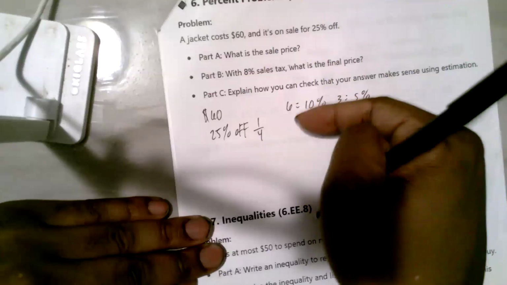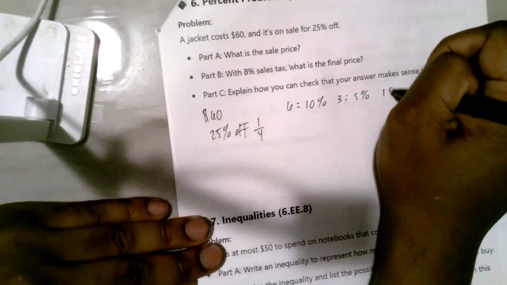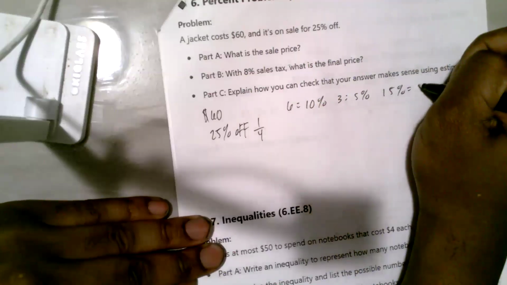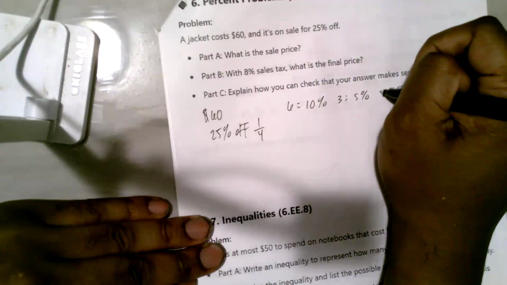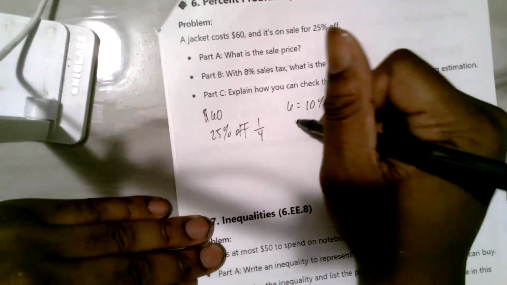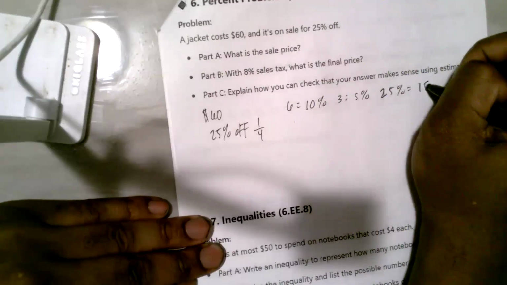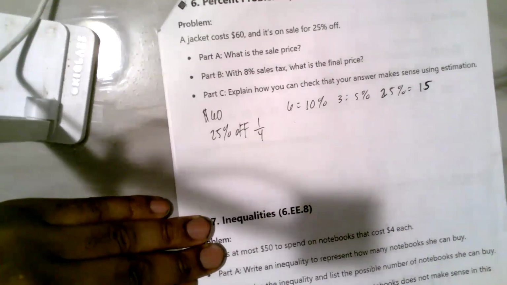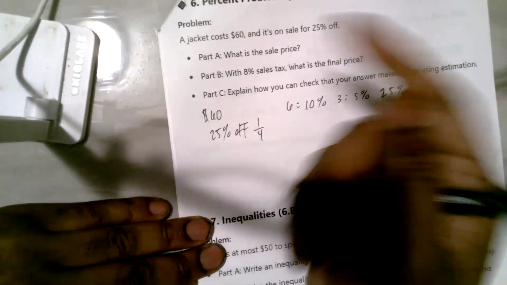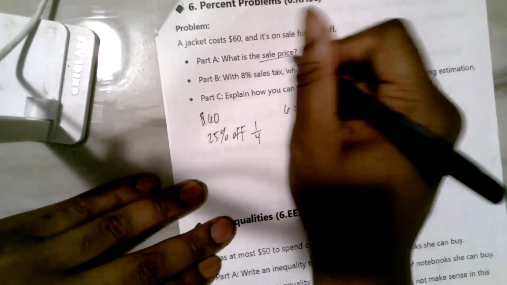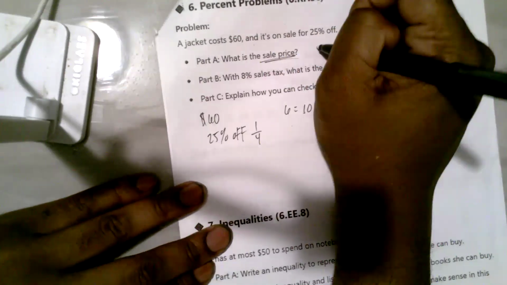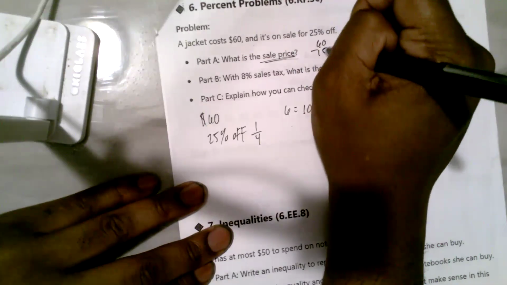So 15% equals 9, and 25% equals 15. Or you could divide 60 by 4, whatever. Sell price means how much did they sell it for. So you have to subtract 15 from 60.